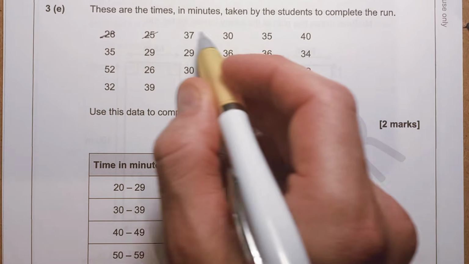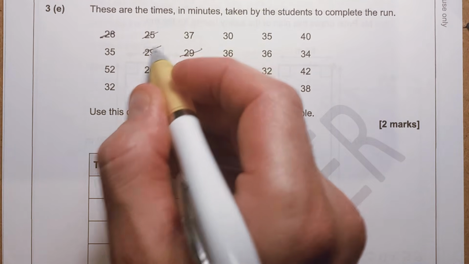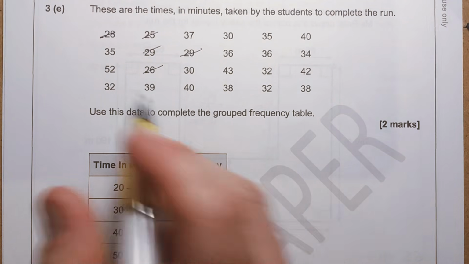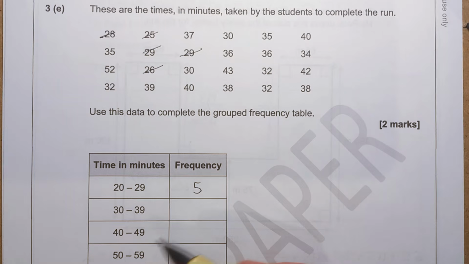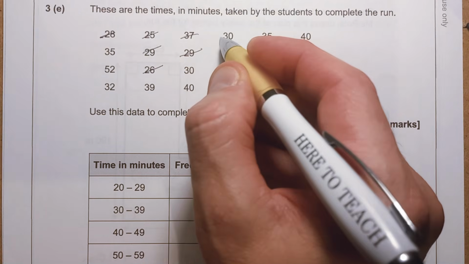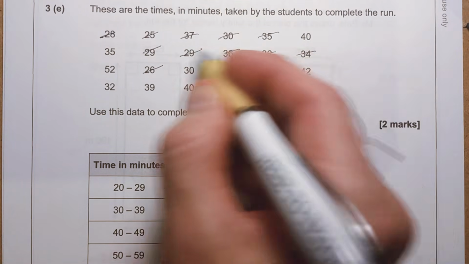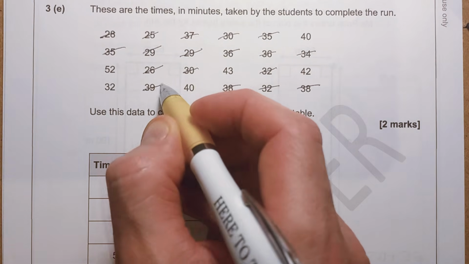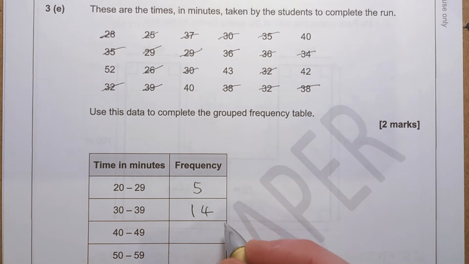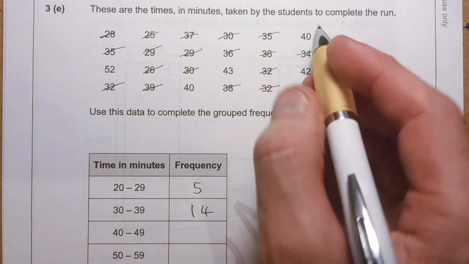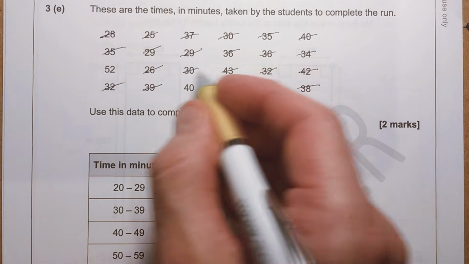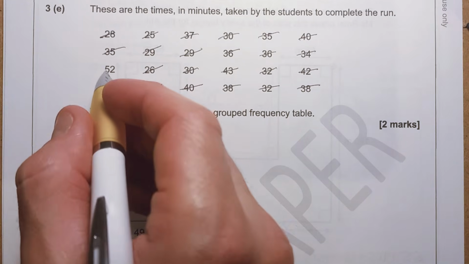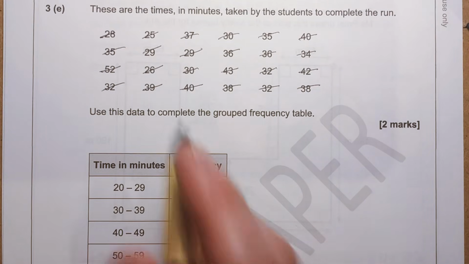So 1, 2, 3, 4, 5. That's 5. And I'm crossing them off, so if I do miss any, I can always add them back on after. 30 to 39. So 1, 2, 3, 4, 5, 6, 7, 8, 9, 10, 11, 12, 13, 14. Between 40 and 49. 1, 2, 3, 4. And between 50 and 59. 1, and that should be all of them used up.